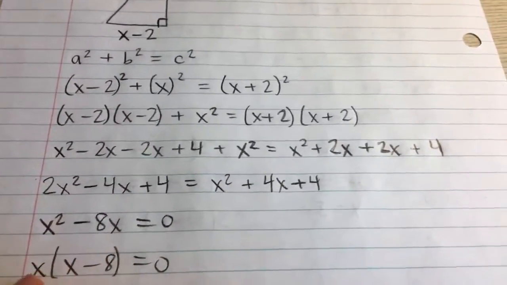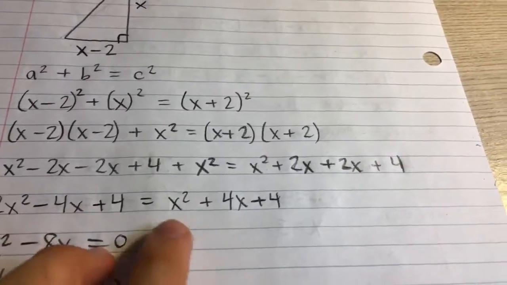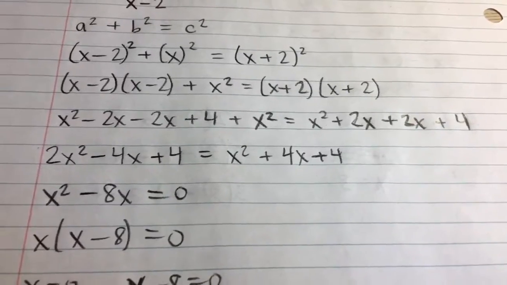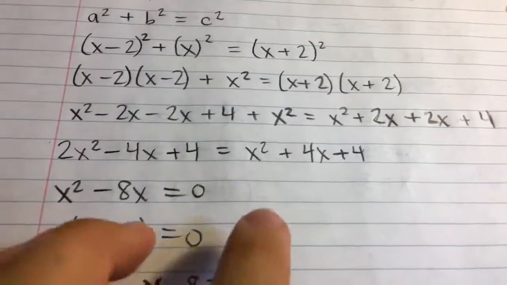If we collect like terms on both sides, we get 2x squared minus 4x plus 4 equals x squared plus 4x plus 4. So now we have a quadratic equation. I'm going to move all the terms to one side, so I'm going to move it to the left.